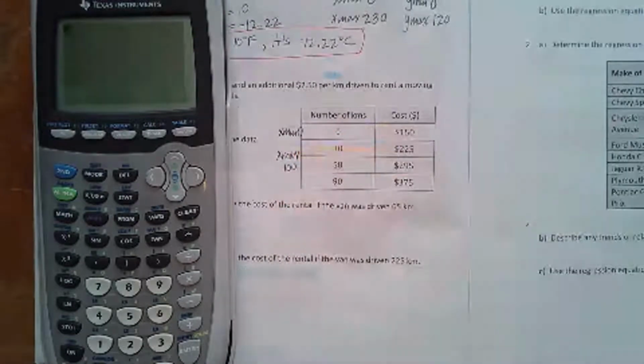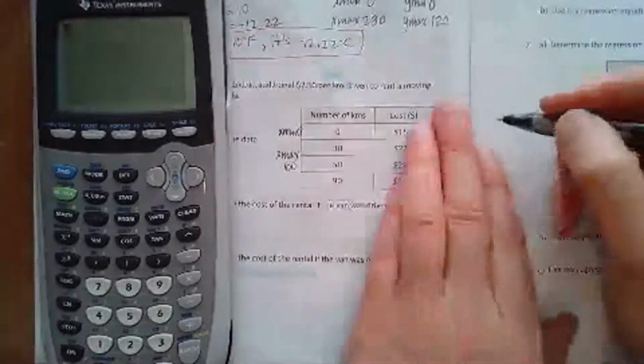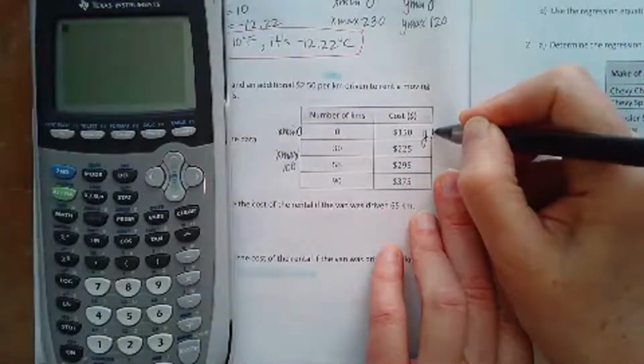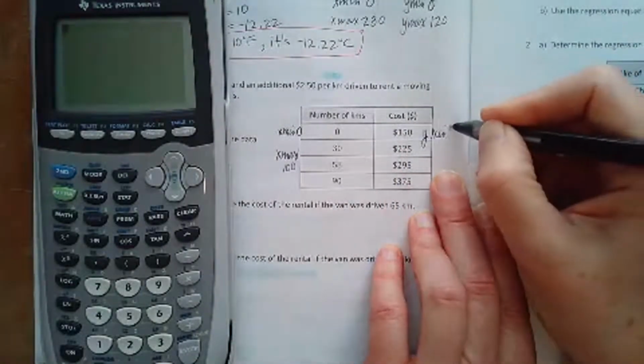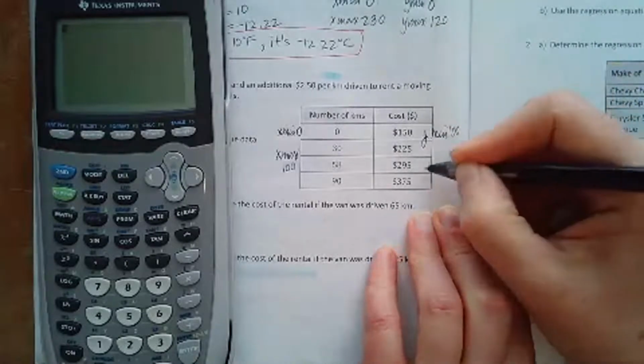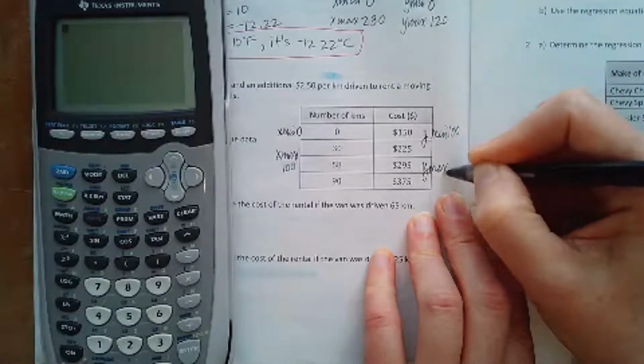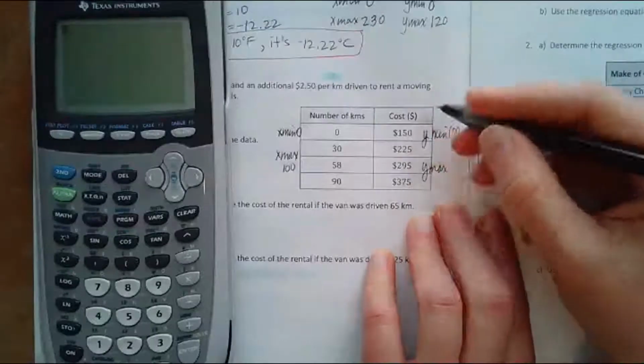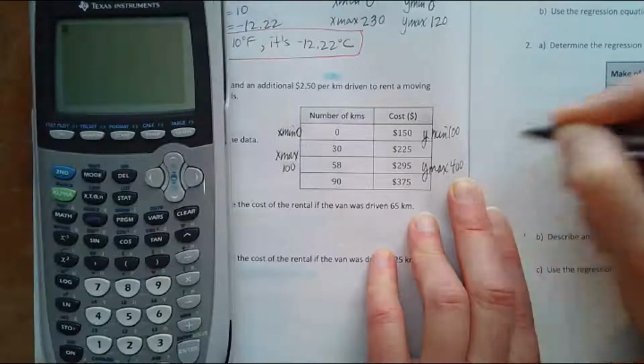And then I have the cost. Well, let's see. My Y-min, I guess it could be $100. And my Y-max is, I don't know, let's say 400.